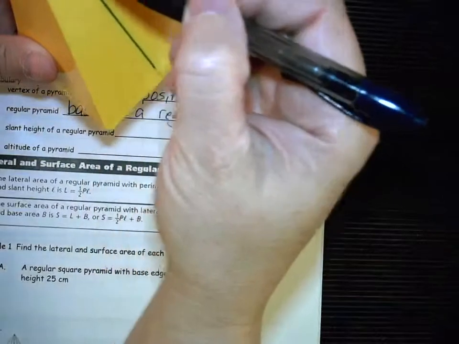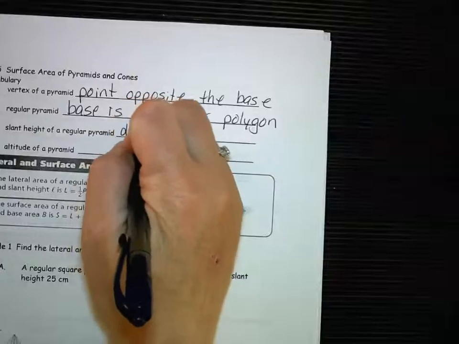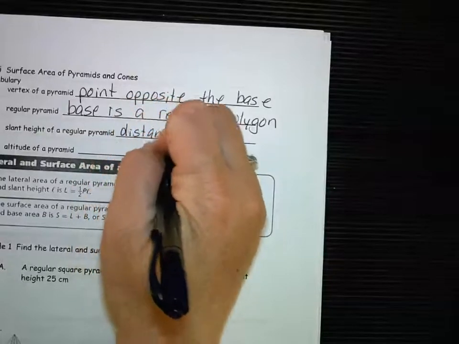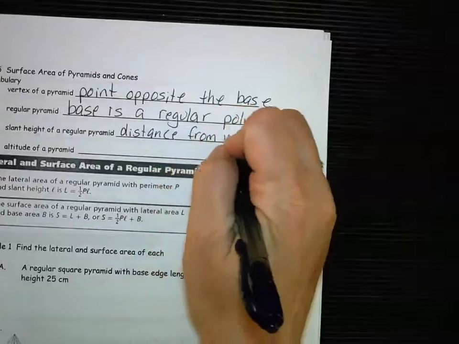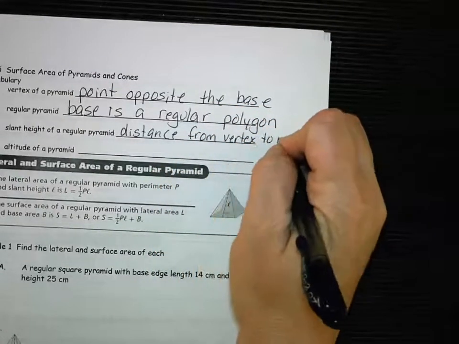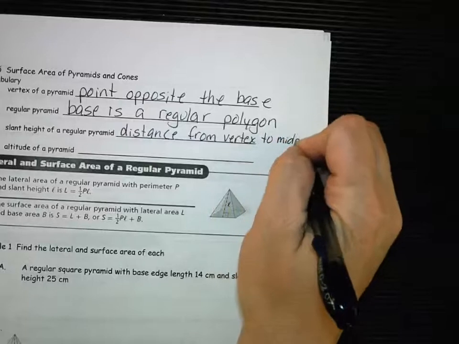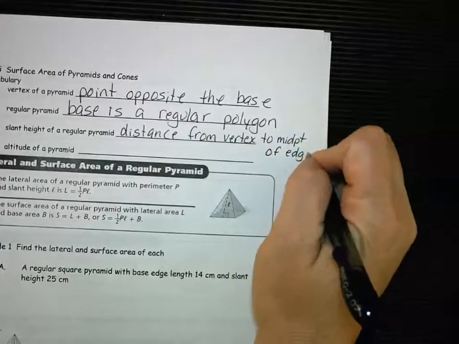So if this is our pyramid, this right here is our slant height. And the technical definition is the distance from the vertex to the midpoint of an edge.